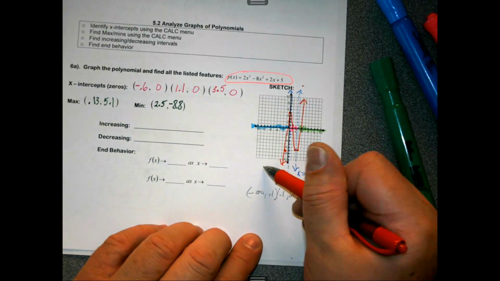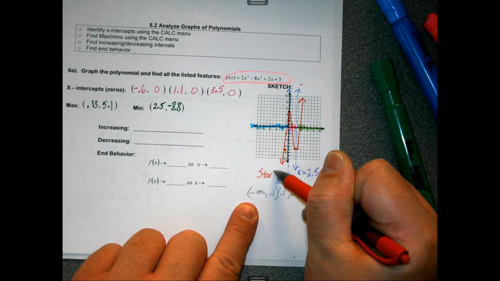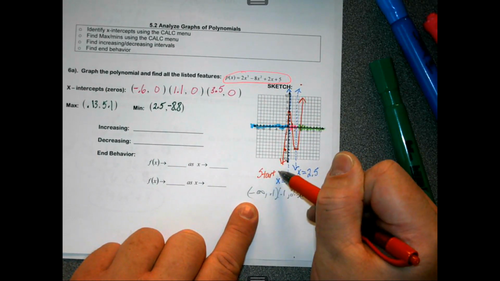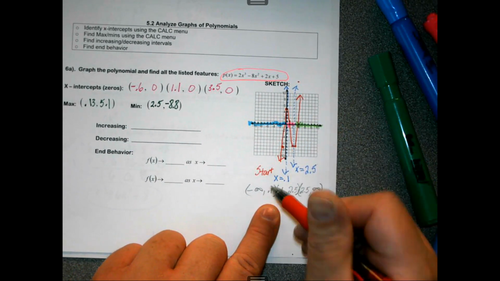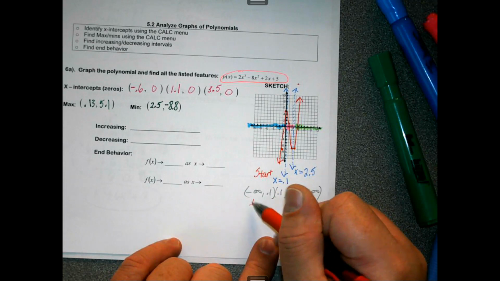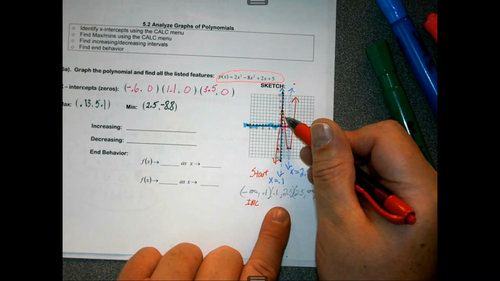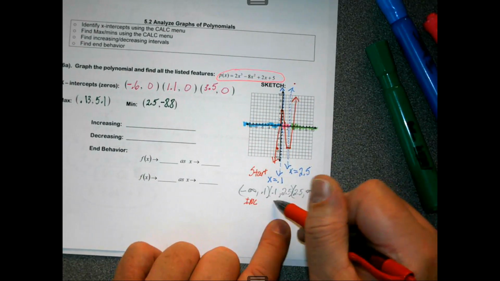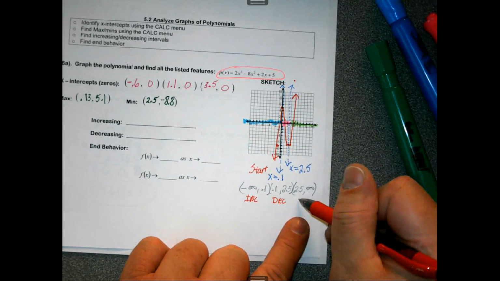So here's where I start my graph down here at negative infinity, right? So I start my graph, and I'm going to go up until I reach 0.1. So this is increasing here. Then from 0.1 to 2.5, it decreases, and then increases back up here, right?